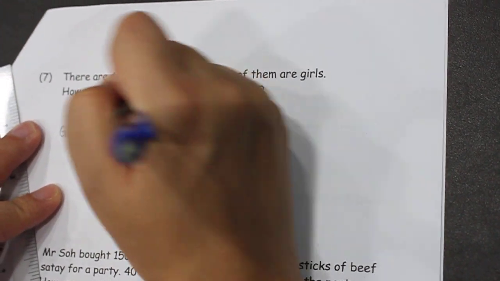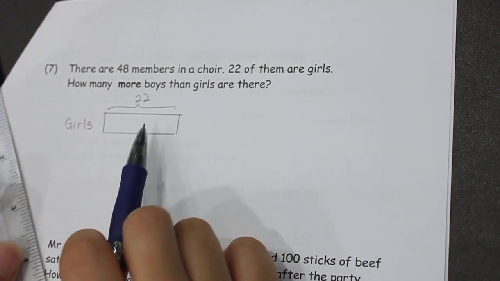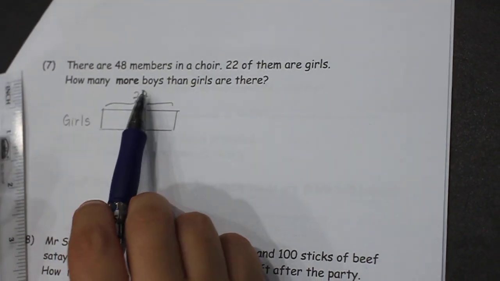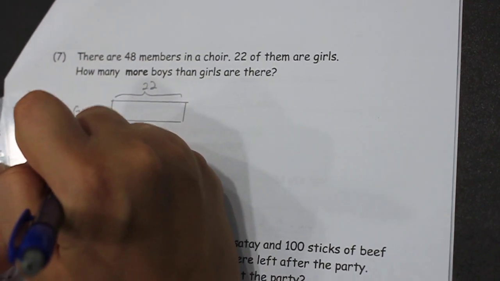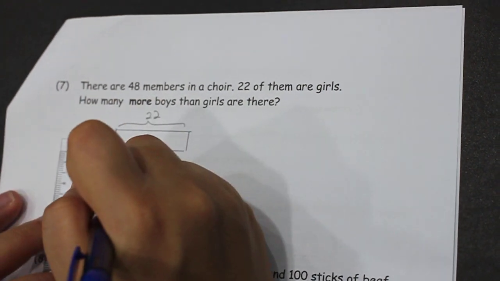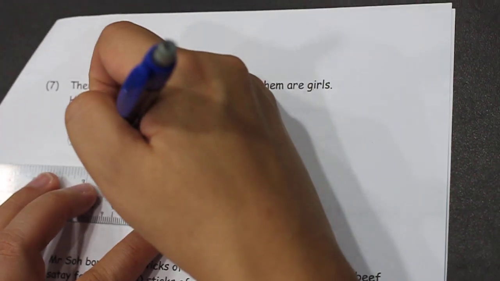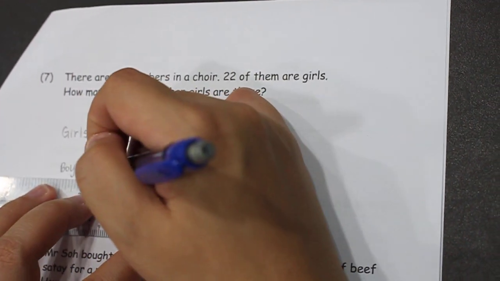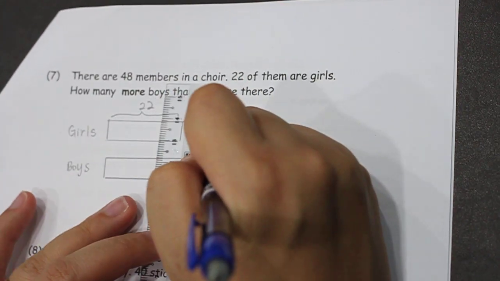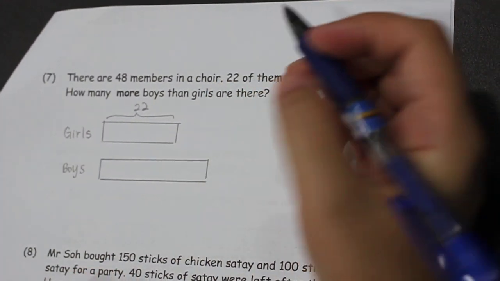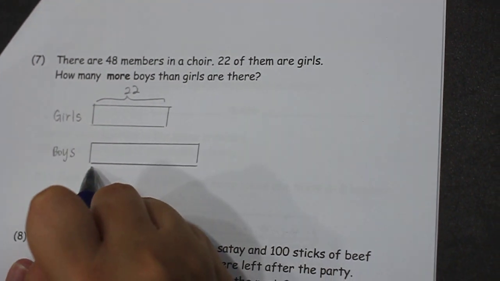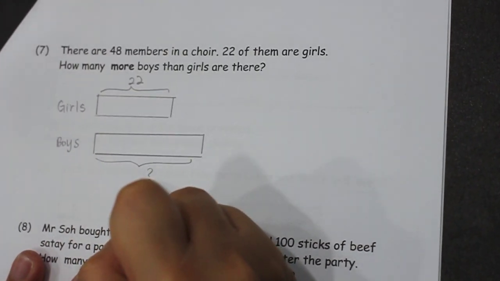We have 22 girls. From the question, we know that there are more boys than girls. So we need to draw a longer model for the boys. But we do not know how many boys there are.